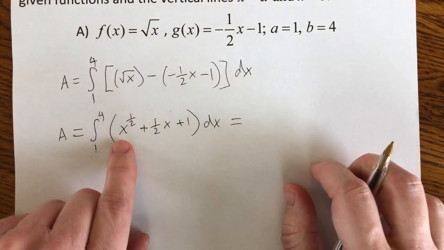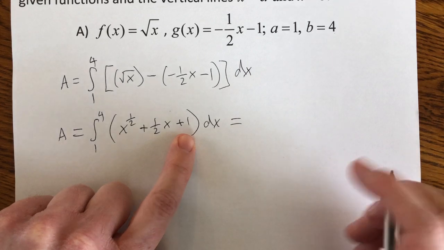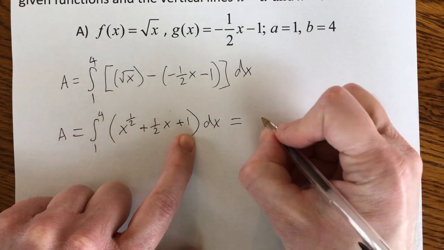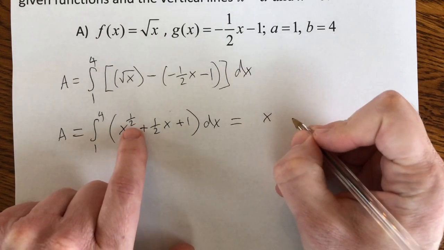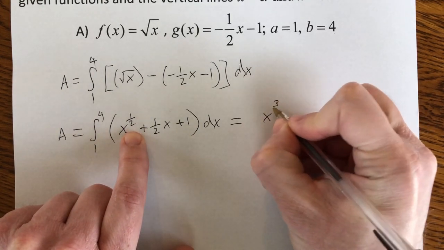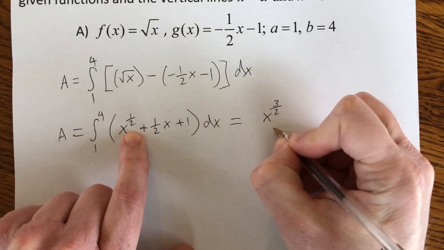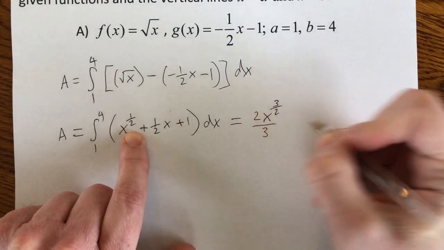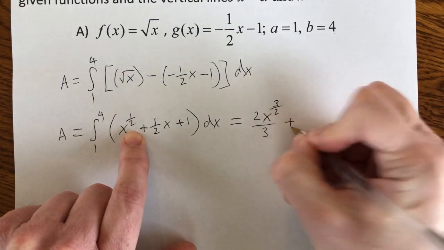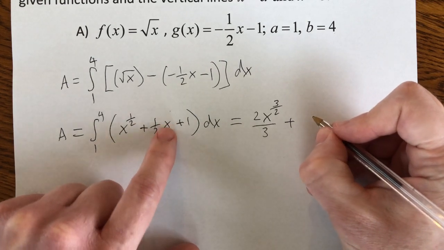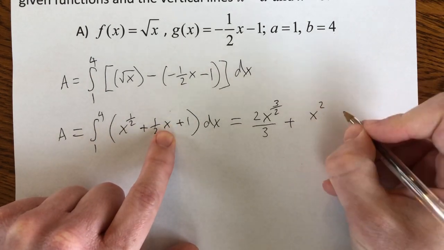So the first thing is to integrate this expression. That would give us x to the 1 plus 1/2, which is 3/2. And remember, when you divide by 3/2, it's the same as multiplying by the reciprocal, which is 2/3. And then we're going to add x to the first understood here gives us x squared.